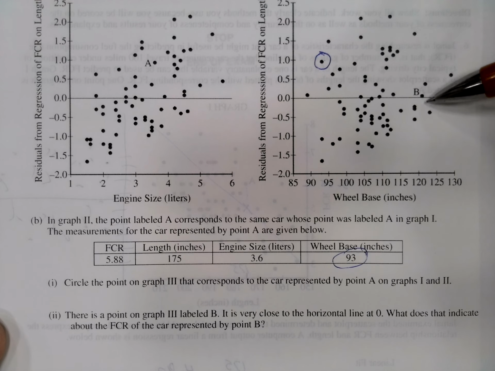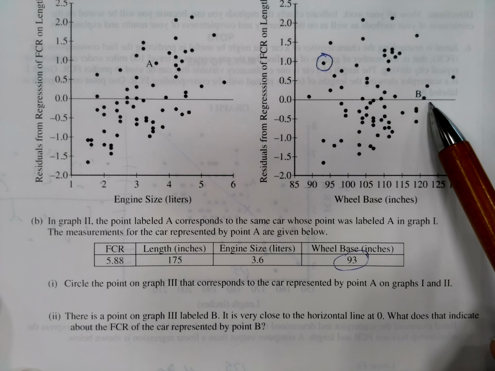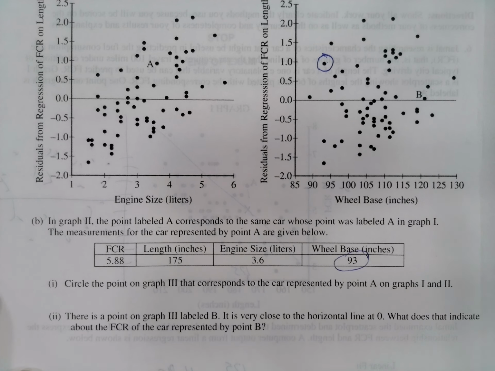So it's like the predicted value of the residual of length, right? This is the residual of length prediction on wheelbase, right? Is very close to the true value, right? So the prediction and the true value are very, very close. It's hard to word that properly. Let's take a look at how they worded that in just a second.